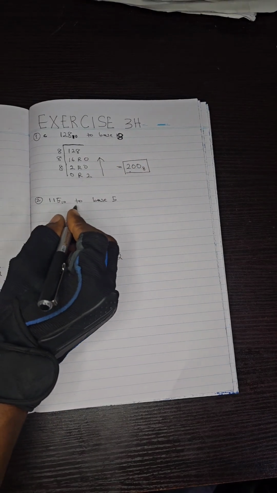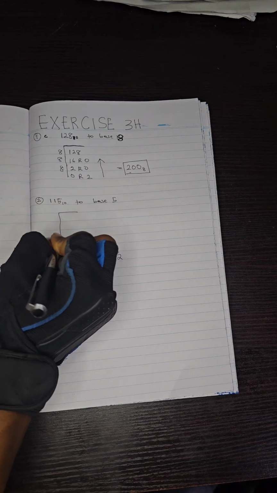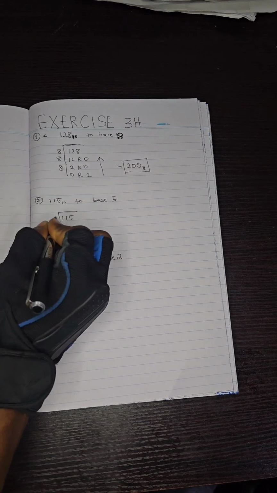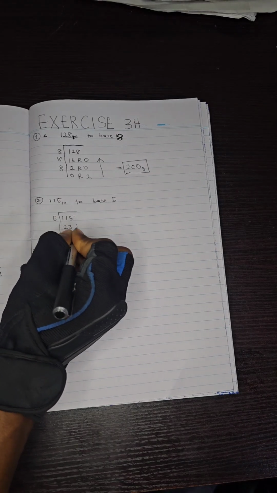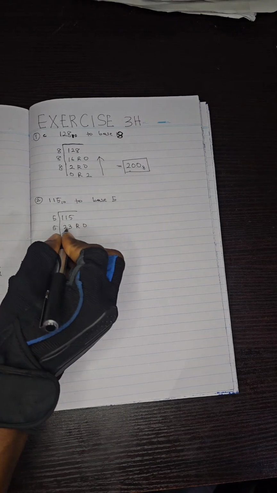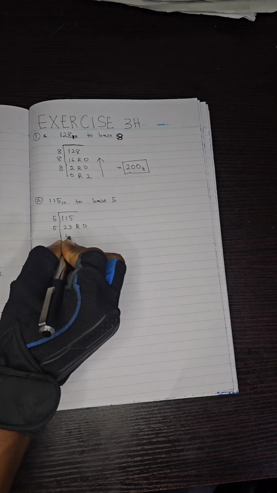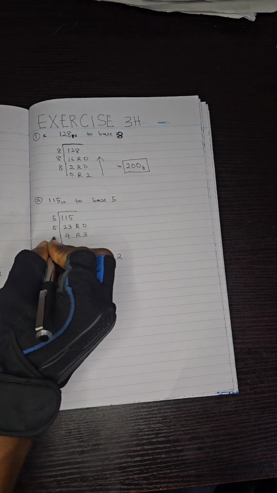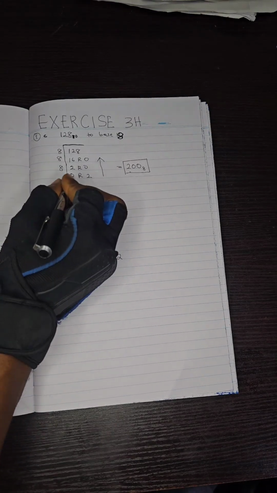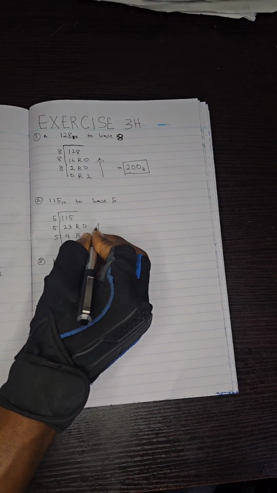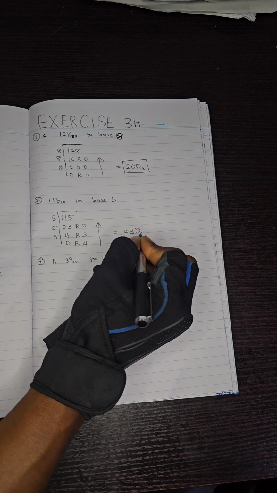Now we have 115 in base 10 to convert to base 5. So let's use the same method. 5 divided into 115, we have 23, remainder 0. 23 divided by 5, we have 4, remainder 3. 4 divided by 5, we have 0, remainder 4. Now we have already gotten 0. Once you get 0, that's where you stop. So you take it up, we have 430 in base 5.